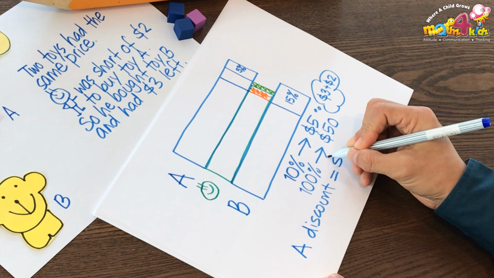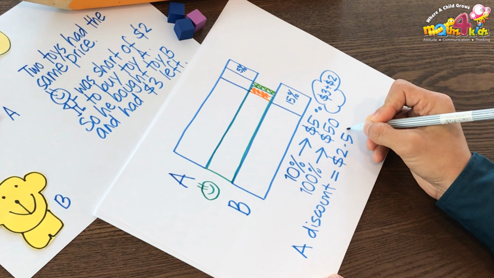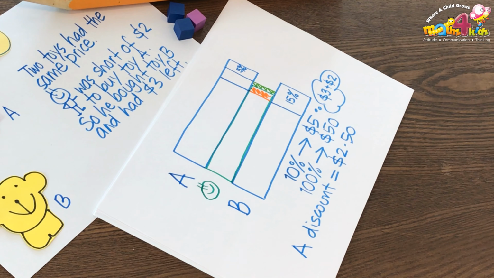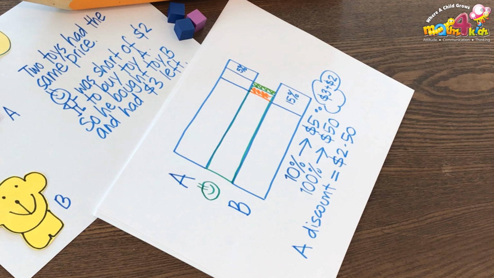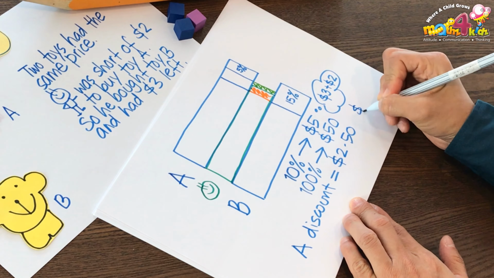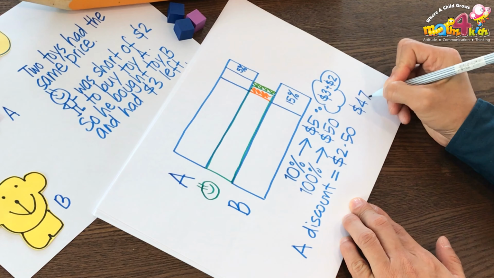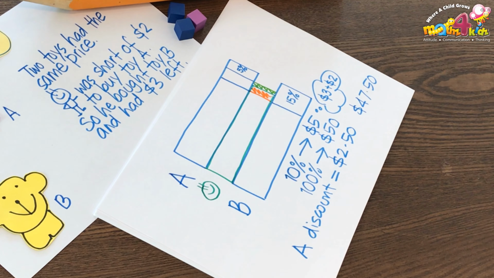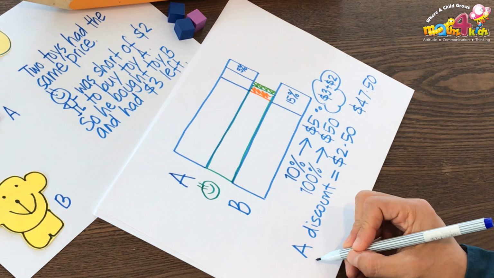$2.50. We often write it like so. So do you see how much a customer needs to pay for toy A? If the original price is $50 and there's a discount of $2.50, toy A must have cost $47.50, isn't it? Can we do the same calculation for toy B?